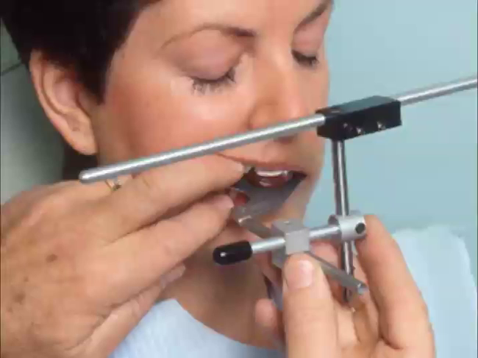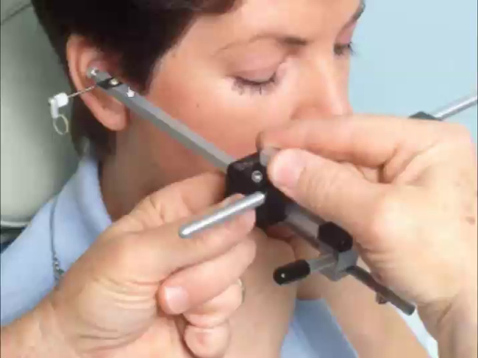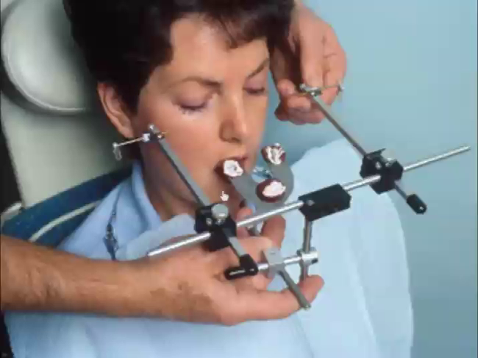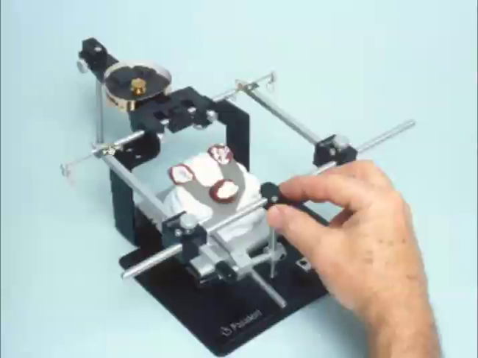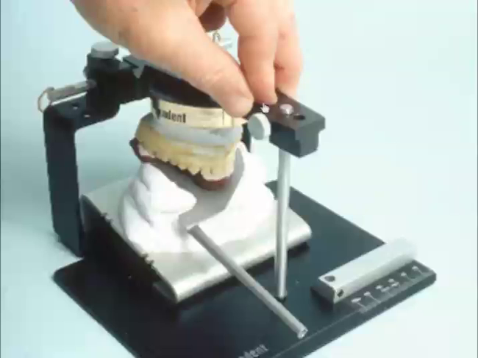So then we come back with a face bow. We can add a crossbar and clamp here so we can add back the recording arms to come back to that spot we marked on the skin so that we can transfer that true hinge axis of the patient over to the true hinge axis of the articulator when we mount the cast to the true hinge axis.